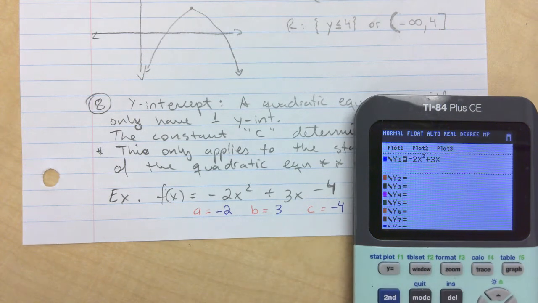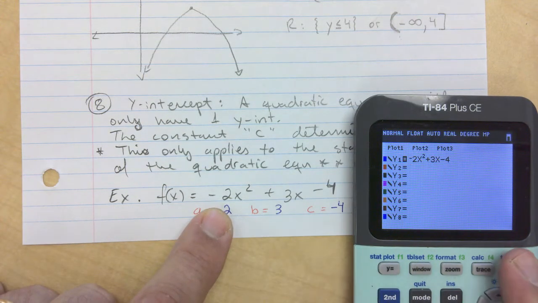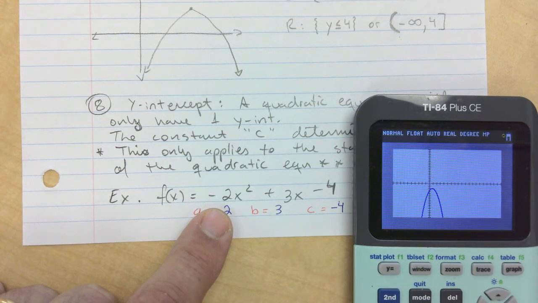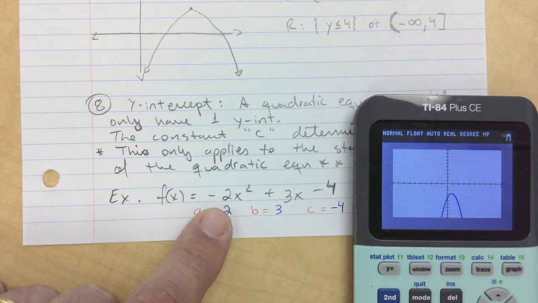Plus 3x minus 4. So let's enter that and graph it. Hit graph. I think Zoom 6 will give us a better view. Maybe not, but there it is, right?